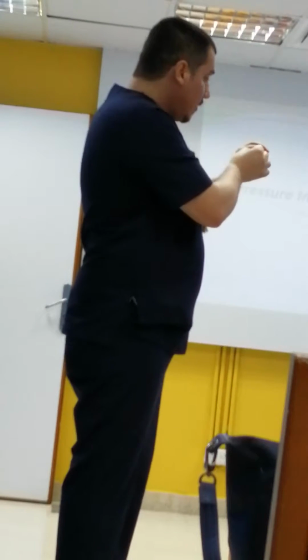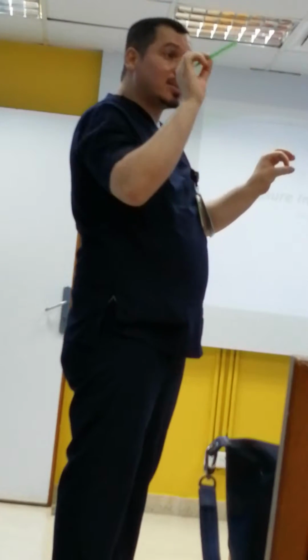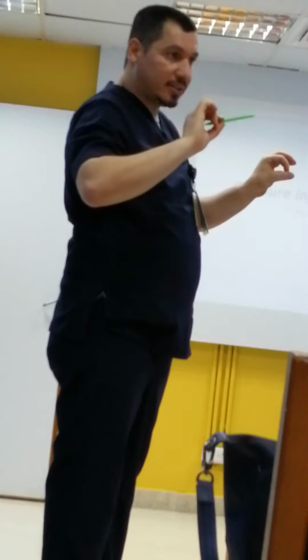If I have this hole here in the base of the wound and it goes down in one direction, then okay, how can I take the depth of the sinus tract?